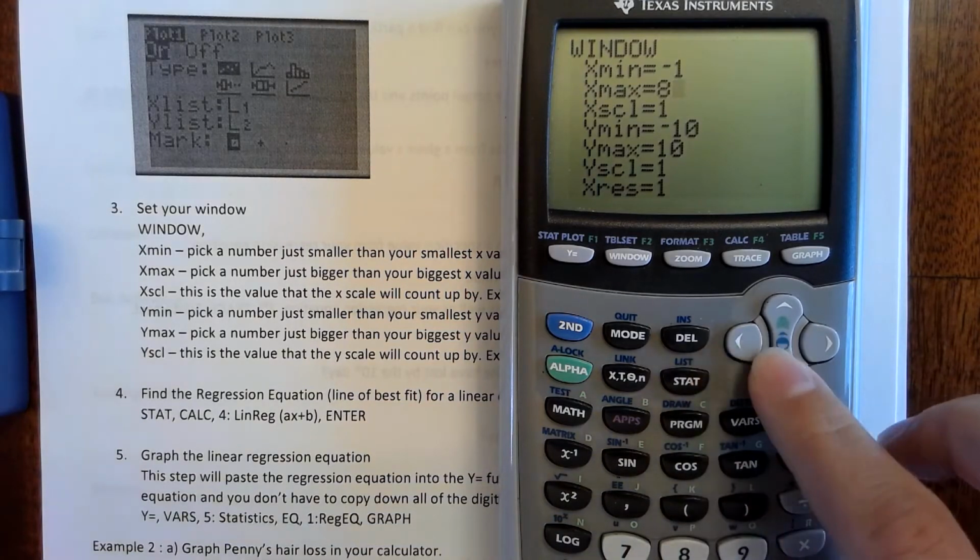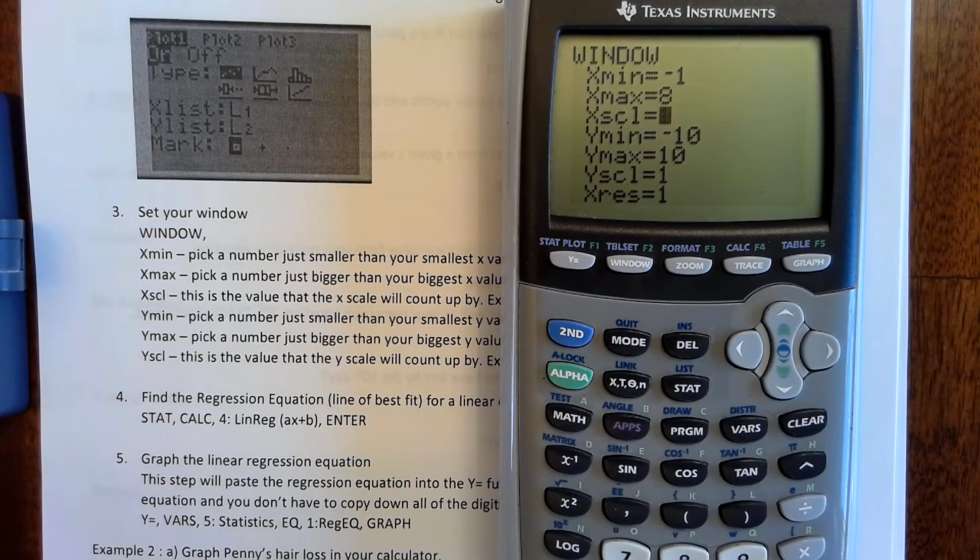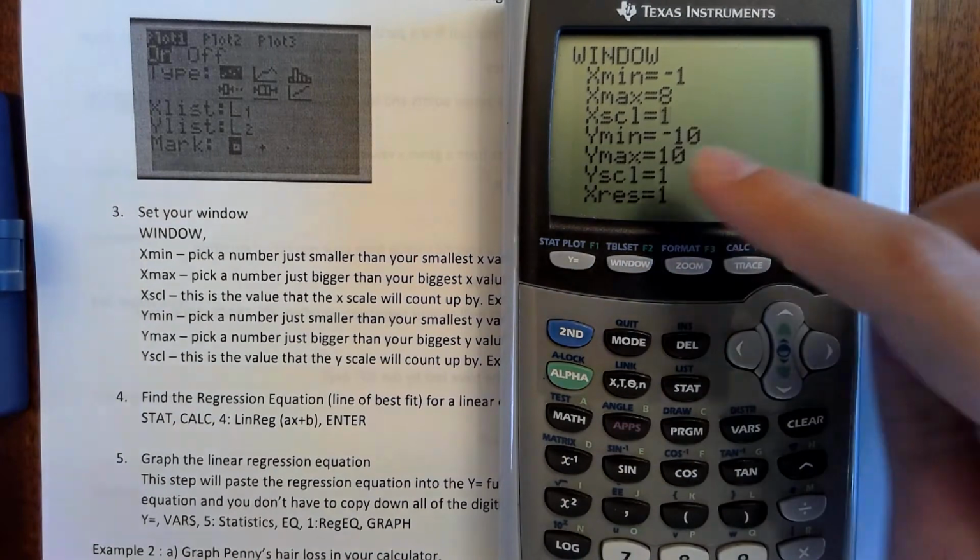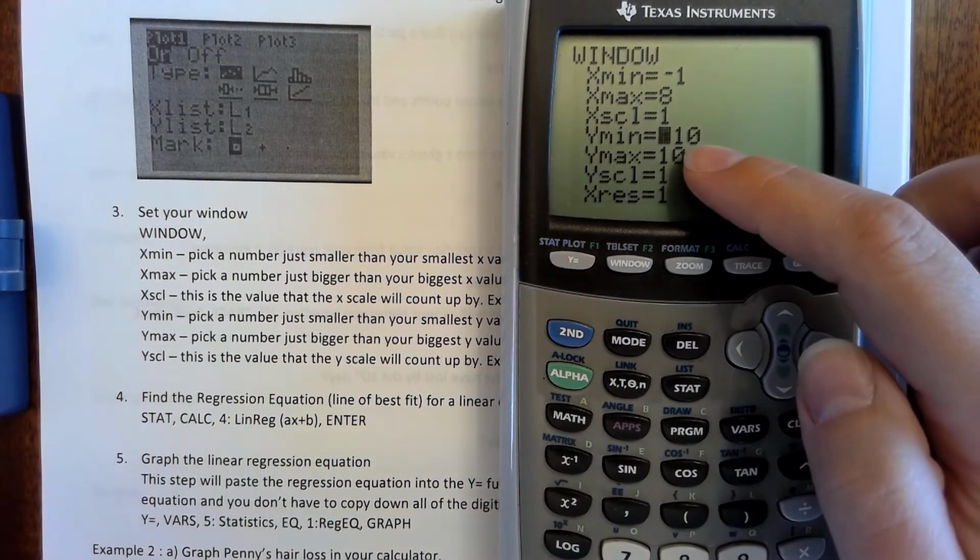Now the scale is, what do you want to go up by? So we can go up by ones, because it's pretty reasonable to go from -1 to 8. If we're going from 0 to 1,000, I don't suggest you go up by ones because your calculator will take forever to graph that. So I suggest you go up by like 100s. What would you want to skip count by to get from -1 to 8? 1, fine.